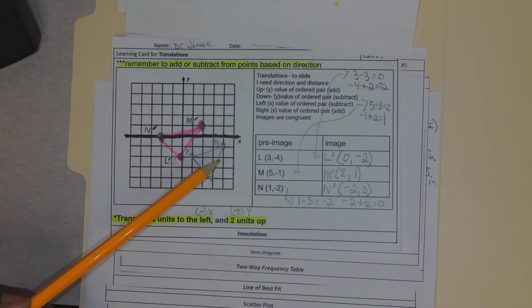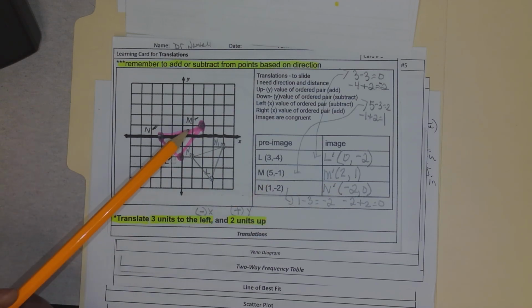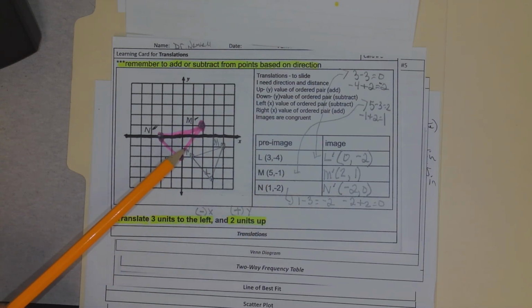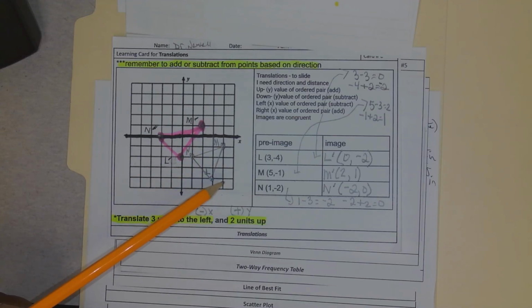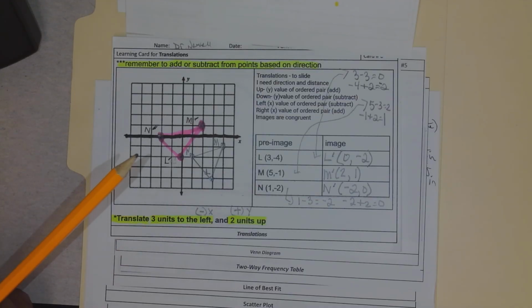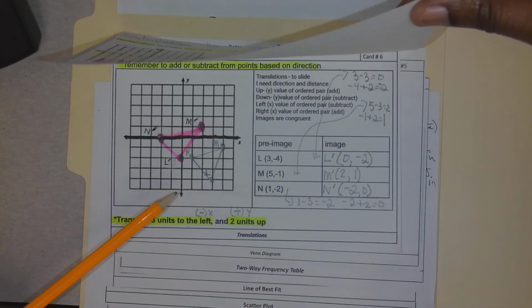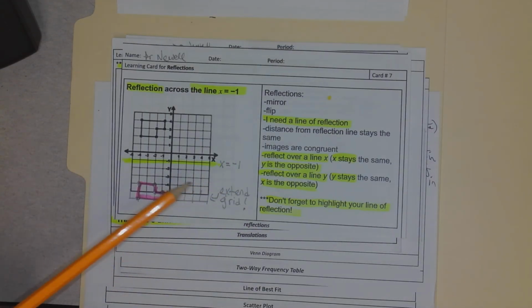And then you'll have your drawing, and then you look at where your new image is going to be. And I say use a different color pencil, a different color pen, or a highlighter so that I can see the difference between your image and your pre-image, okay? And that's how we're going to do it. You can pause the video and go back and do the work and check it against mine if you need to. The next one is your reflection.